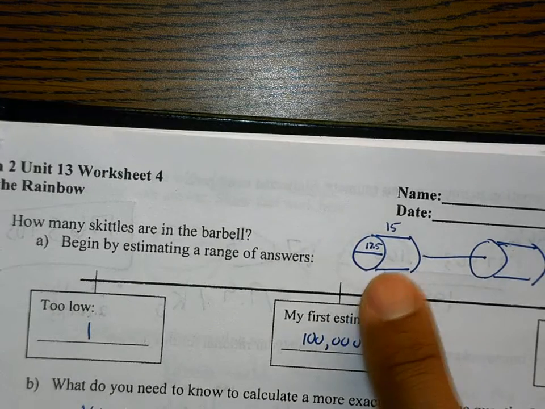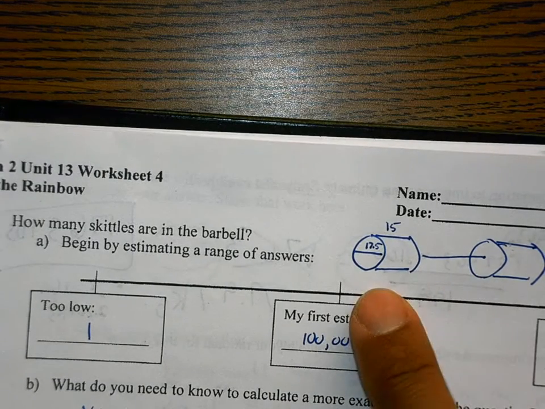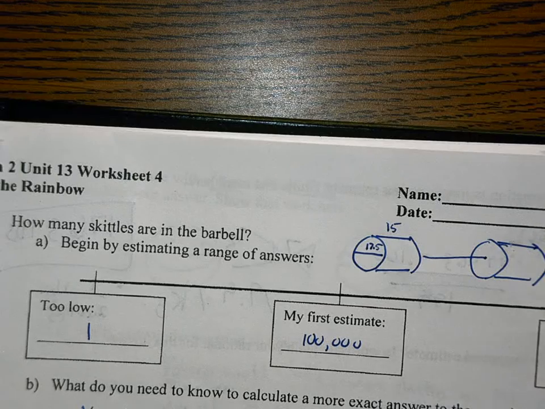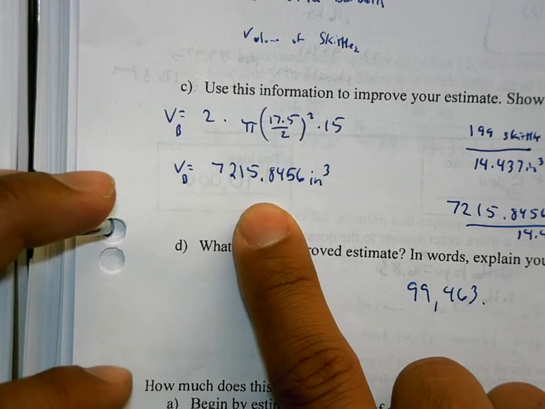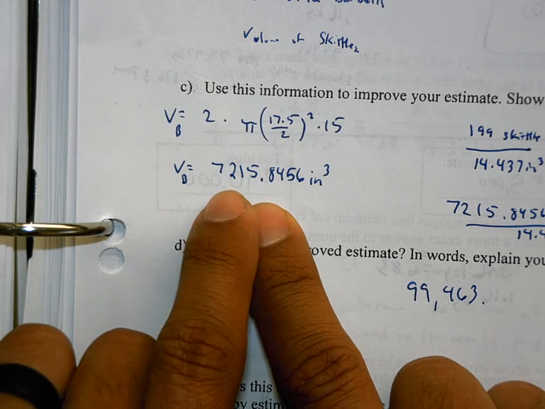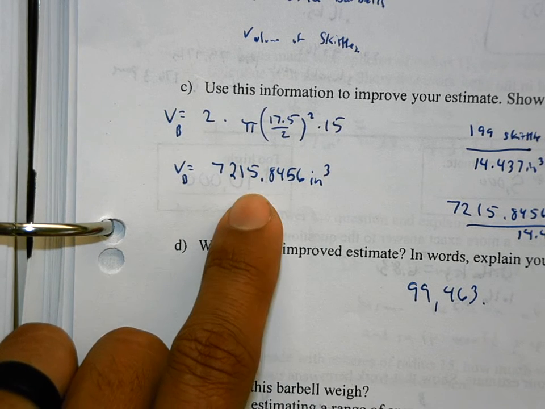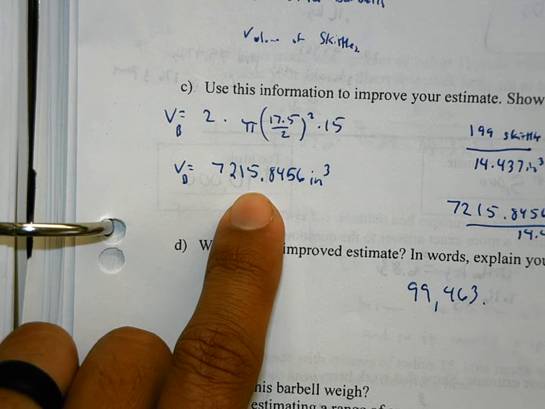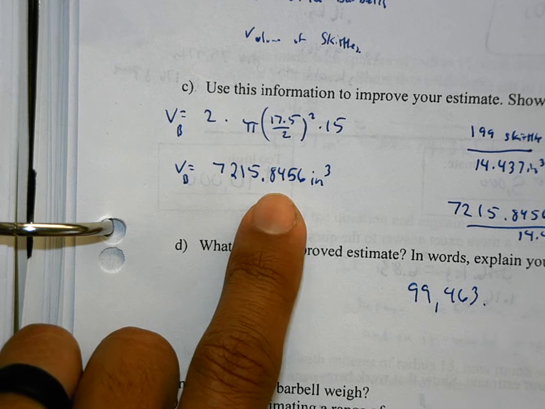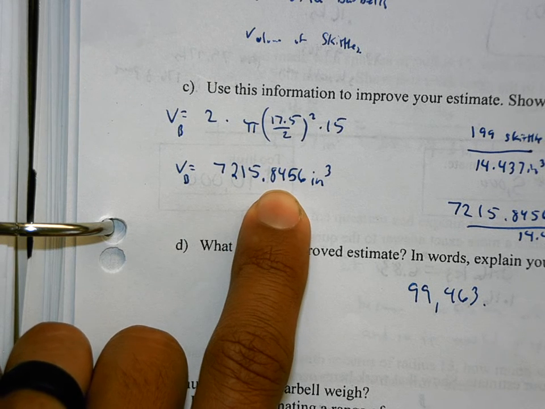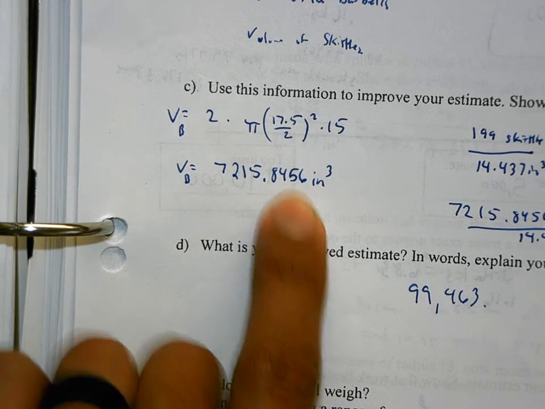This is figuring out what the volume of 2 plates are. I want to know how much volume that has. And when I figure that out, the volume of 2 plates is about 7,215, and I put some decimals there, 0.8456, just so that I could be as accurate as I possibly can. I do not recommend rounding less than the hundredths place. You should always be at least the hundredths. I went to the 10,000ths place to try to be accurate.